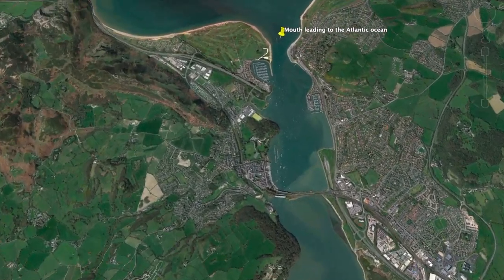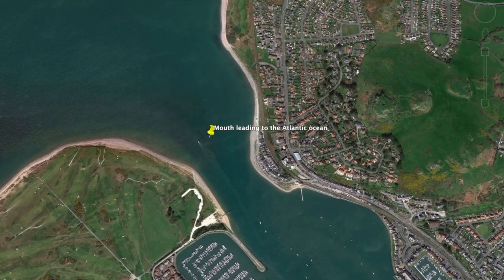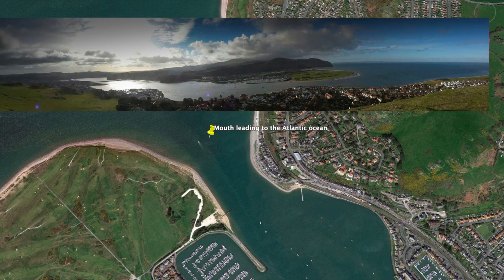This is where the river flows into the ocean. This is called the mouth of the river. At this point, the river is at its widest, deepest, and contains the highest carrying capacity of the courses throughout the river. As you can see from the panorama, the River Conwy exits into the Atlantic Ocean through Conwy Bay, which is now a huge port, and many people have settled on Conwy Bay.